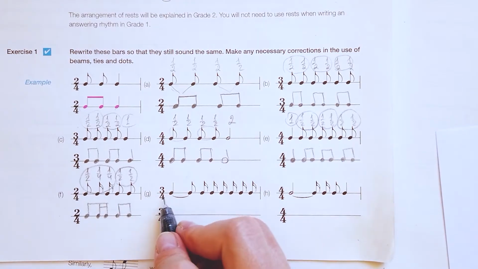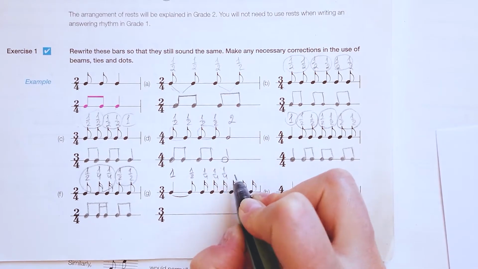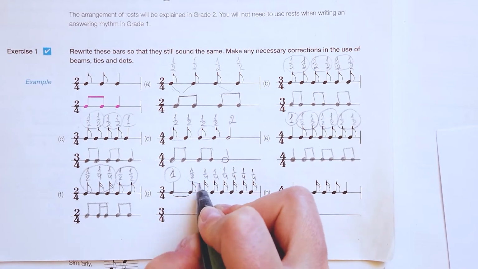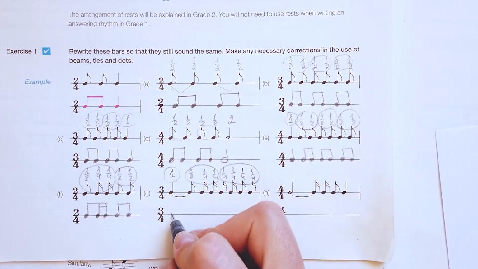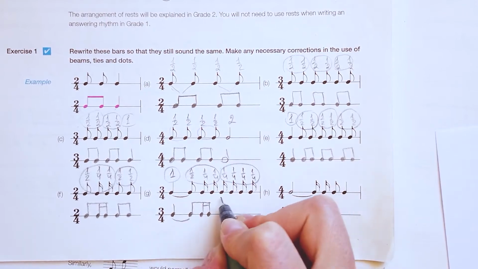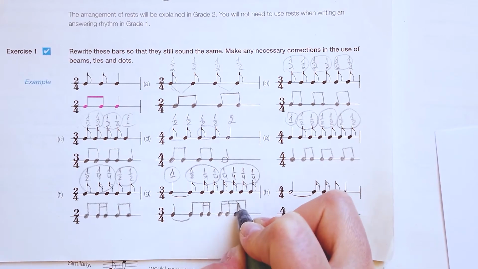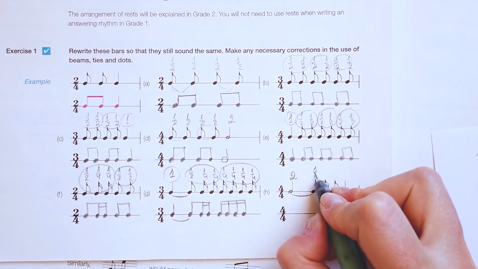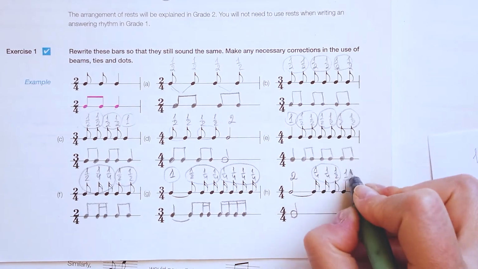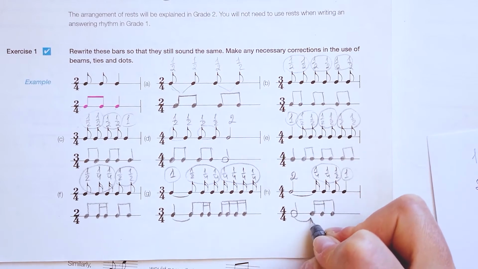Next one in 3/4 we have a lot of semiquaver beats, and we have to join them all together to get a crotchet beat by itself each time. It's going to be 4 semiquavers at the end. The last is a minim in 2/4, and a half and crotchet. So 2/4 and half makes the crotchet beat, and the last is a crotchet as well.